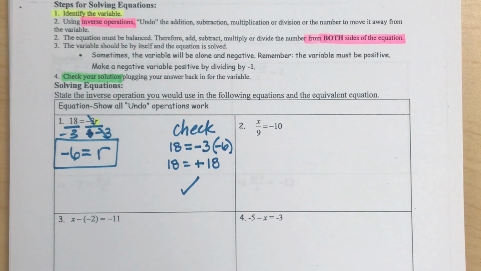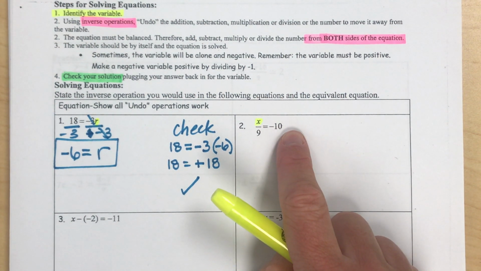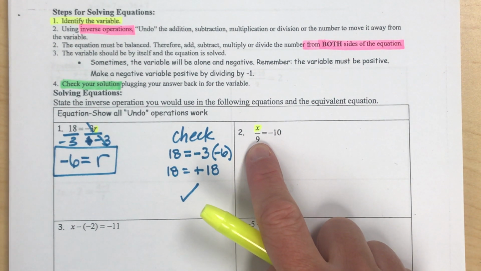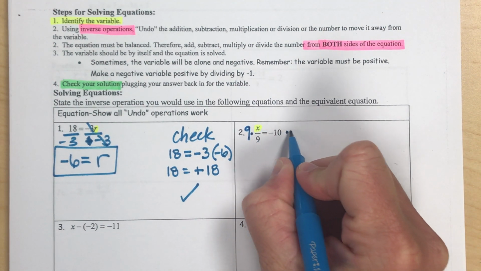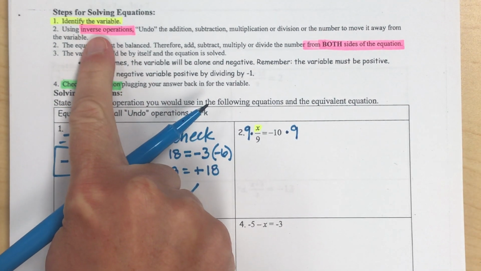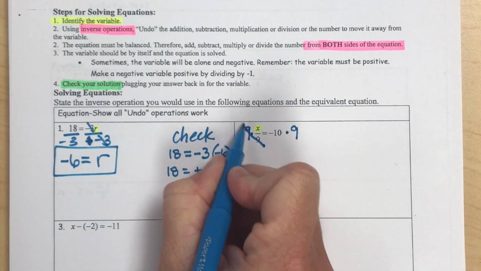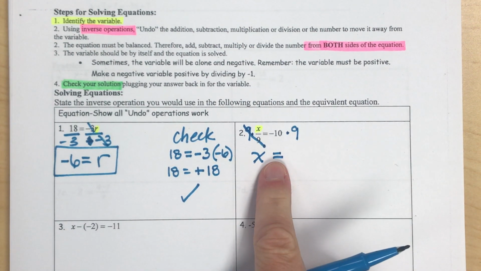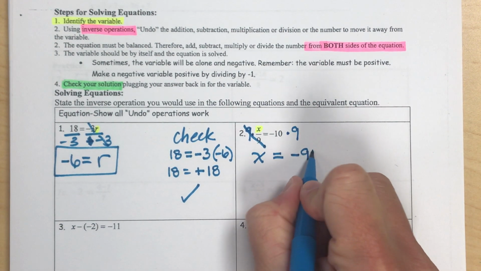All right, number 2. The variable that I'm going to solve for here is a variable x. And right now, x is being divided by 9. My solution is -10. So if I want to get x alone and positive, how I undo division, the opposite of division, would be to multiply both sides by 9. So notice here, my inverse operation, you've got to do that to both sides. So if I multiply both sides by 9, those are going to cancel out, so I'll have x alone and positive here. And that will equal, now if I simplify this, 10 times -9 is -90.